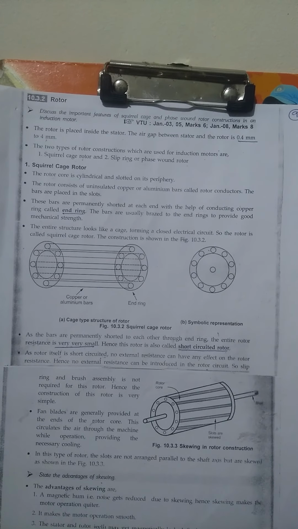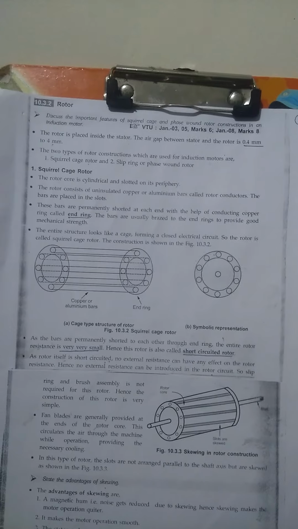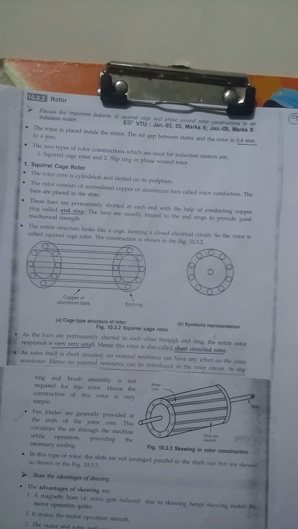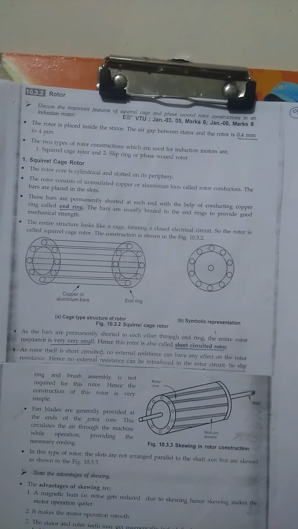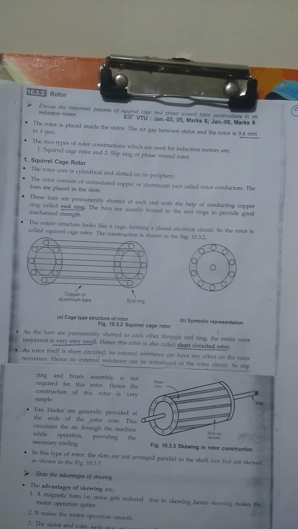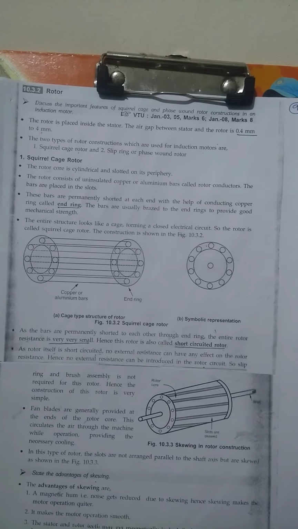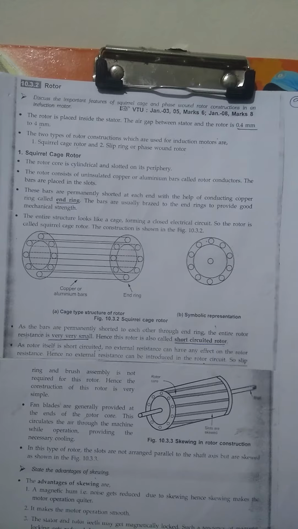The entire structure looks like a cage, forming a closed electric circuit. So the rotor is called a squirrel cage rotor. The bars are permanently shorted to each other through the end rings. The entire rotor resistance is very small. Hence this rotor is called a short circuited rotor, because the resistance is very small.